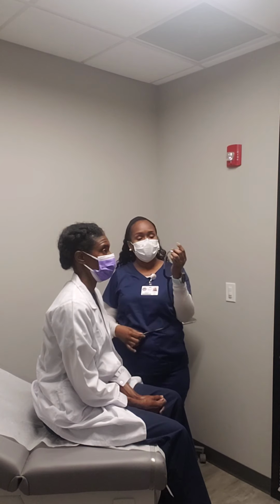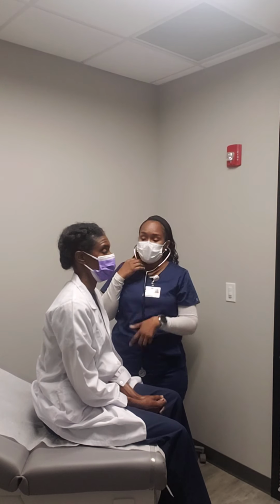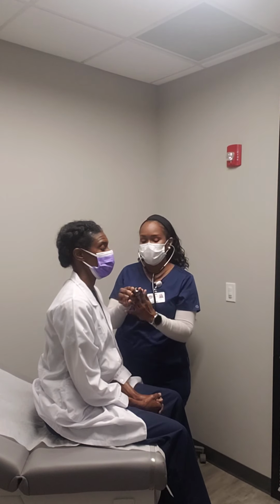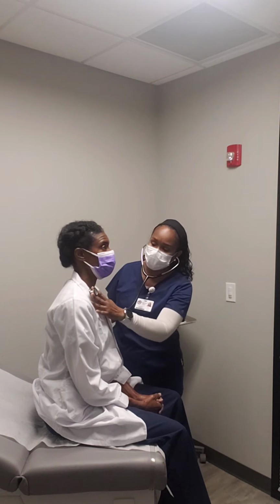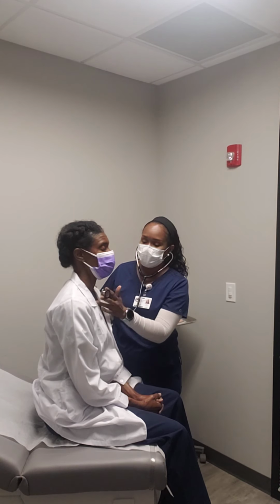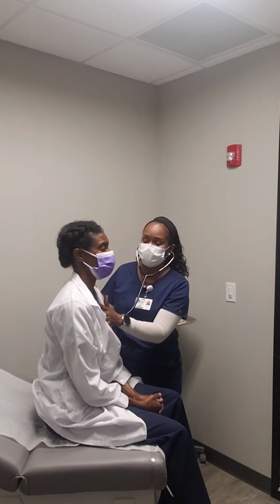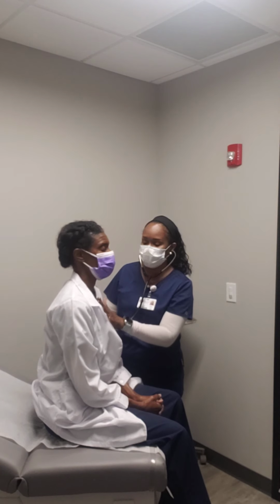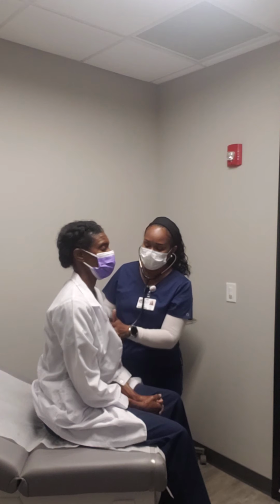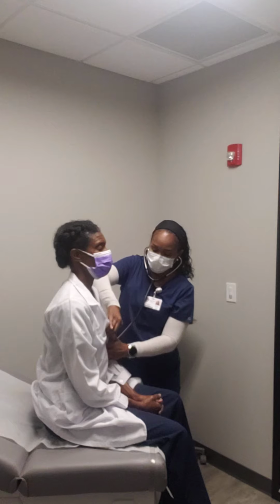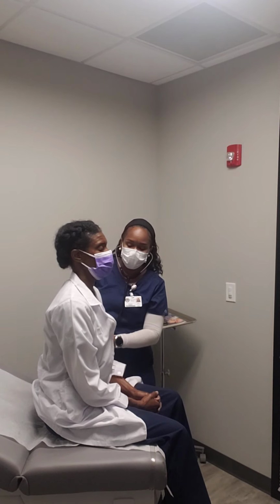So first, I'm going to start assessing the lungs, and for that, I'm going to be using the stethoscope. Now I'm checking the heart, going into the second intercostal space, and I'm checking the aortic, the pulmonic, the Erb's point, the tricuspid, and the mitral.